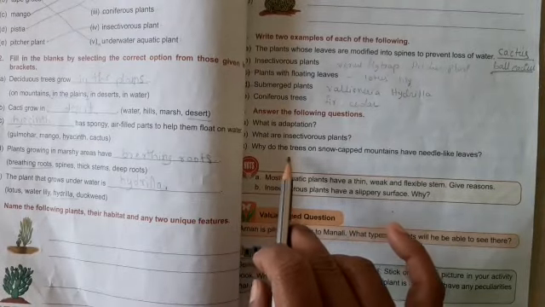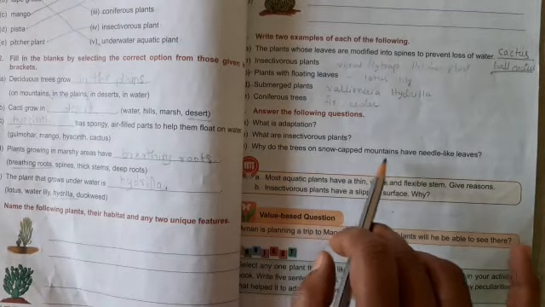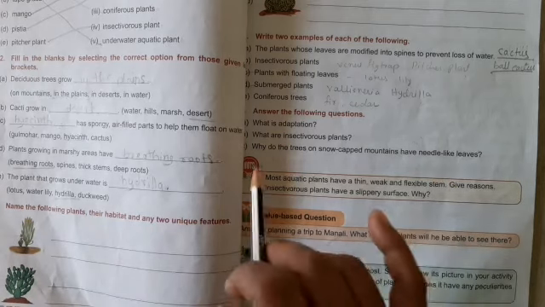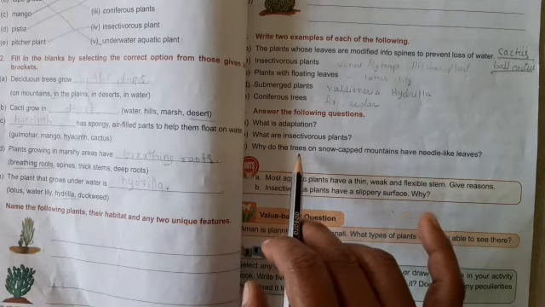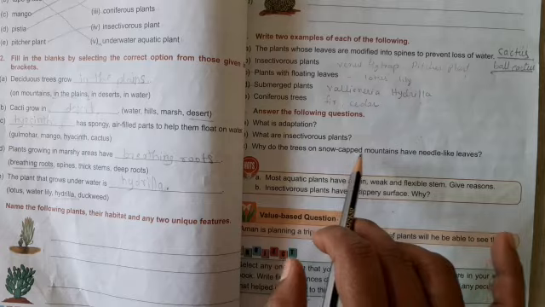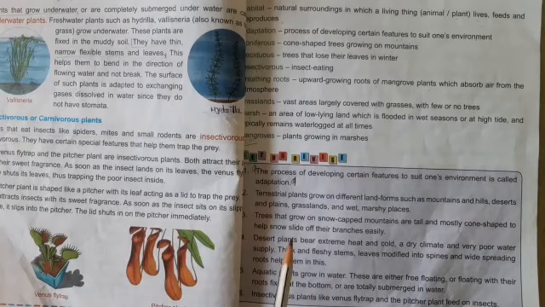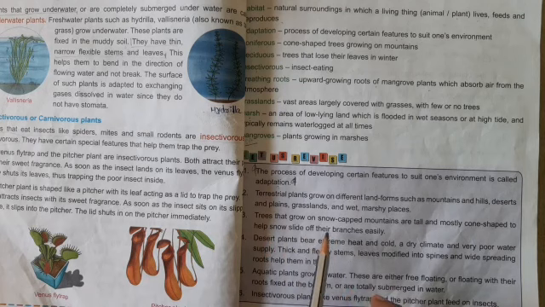Next one is, why do the trees on snow-capped mountains have needle-shaped leaves? Trees that grow on snow-capped mountains are tall, mostly cone-shaped, to help the snow slide off their branches easily.